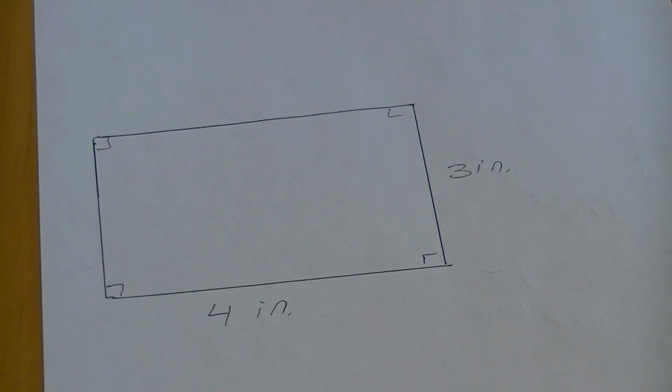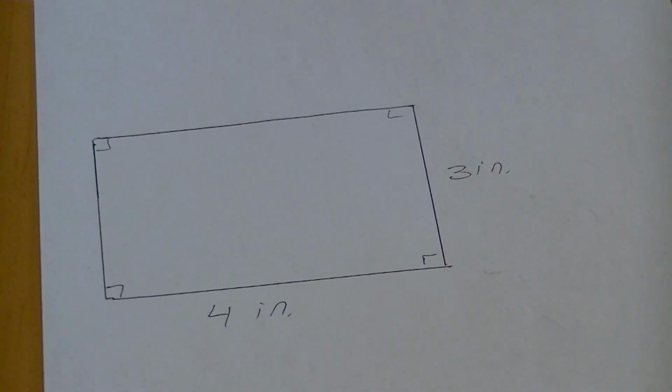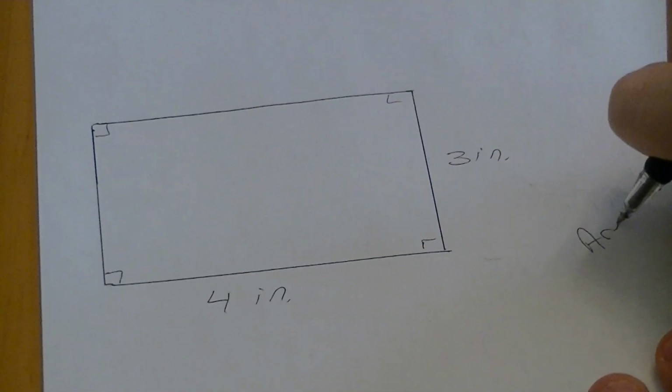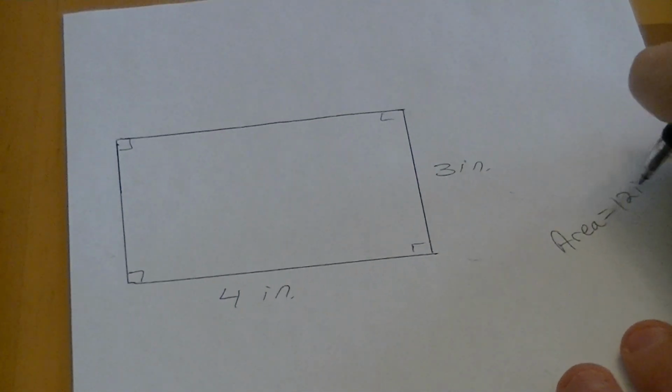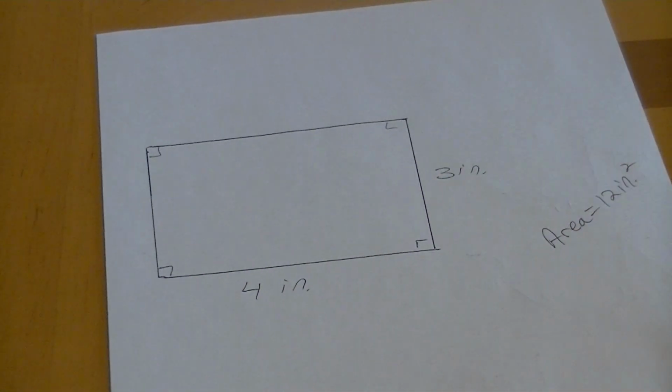All right, we did it. We're on chapter 11, area. Welcome. All right, what's the area of that rectangle? 4-inch base, 3-inch height. I'm guessing most of you know the area is 12 inches squared. I want to talk about what that means and why we do what we do to get that answer, and then we'll come back to it.